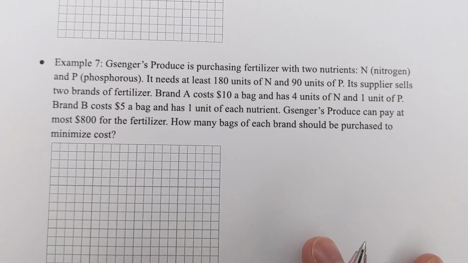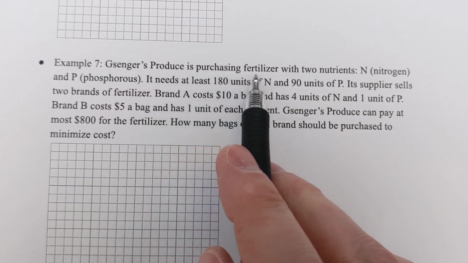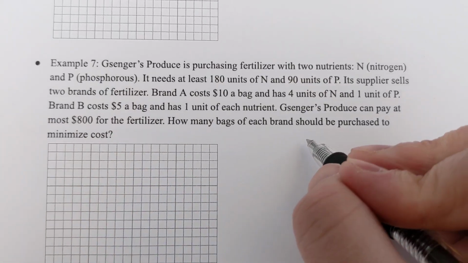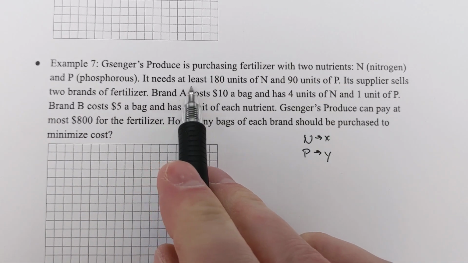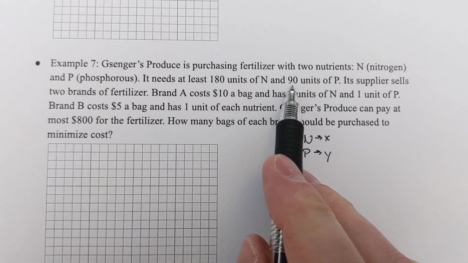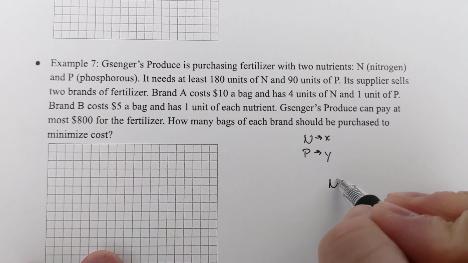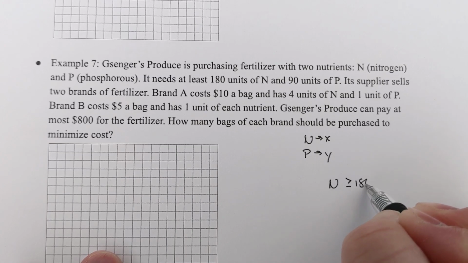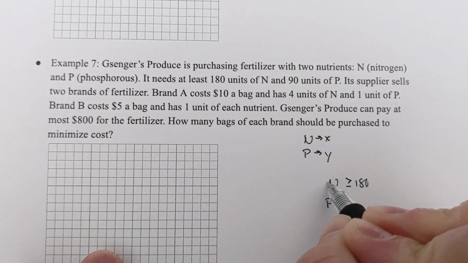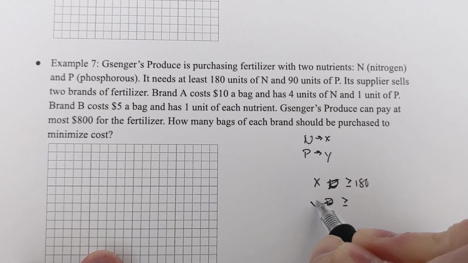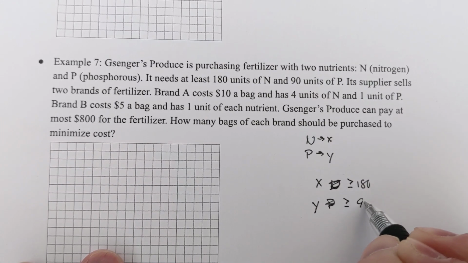Okay, example 7. A producer is producing fertilizer with 2 nutrients, nitrogen and phosphorus. So nitrogen is going to be X, phosphorus is going to be Y. It needs at least 180 units of N and 90 units of P. So nitrogen must be greater than or equal to 180. P must be greater than or equal to, I should use my variables, X, Y, greater than or equal to 90.